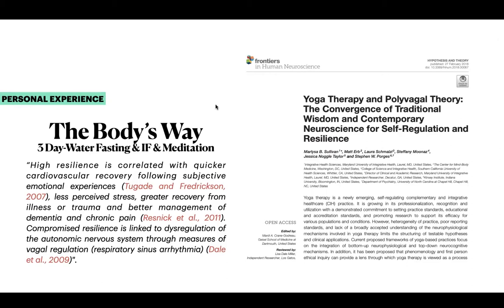So I want to read a little bit on the discovery that they made based on the model that provided for yoga therapy: that high resilience is correlated with quicker cardiovascular recovery following subjective emotional experiences, less perceived stress, greater recovery from illness or trauma, or better management of dementia and chronic pain. Compromised resilience is linked to dysregulation of the autonomic nervous system through measurements of vagal regulation.